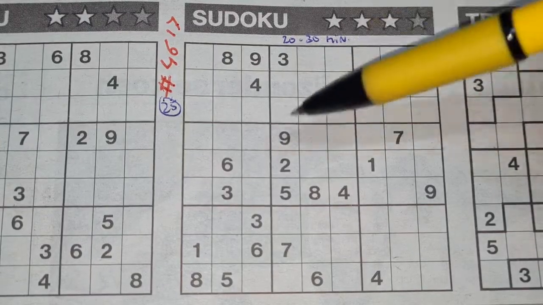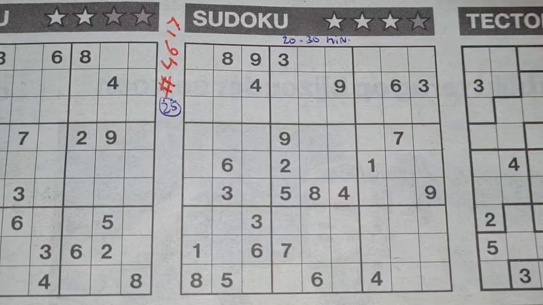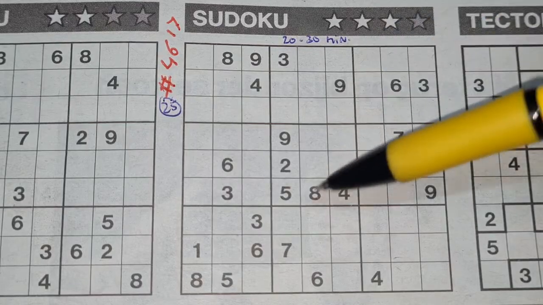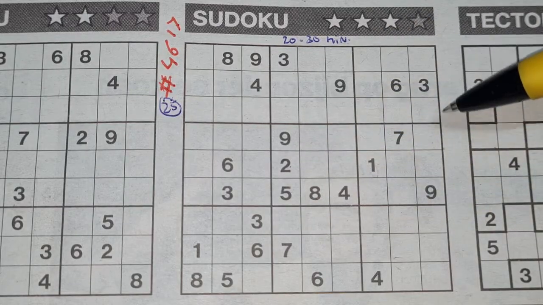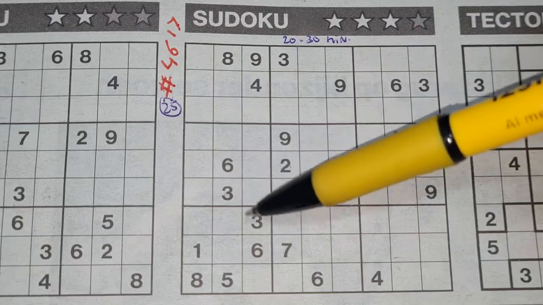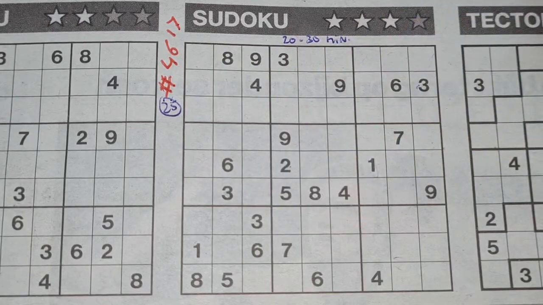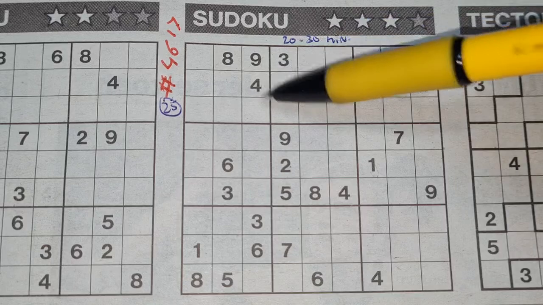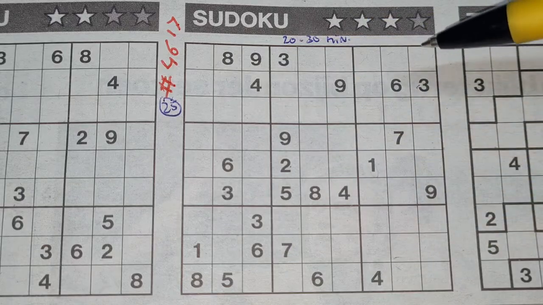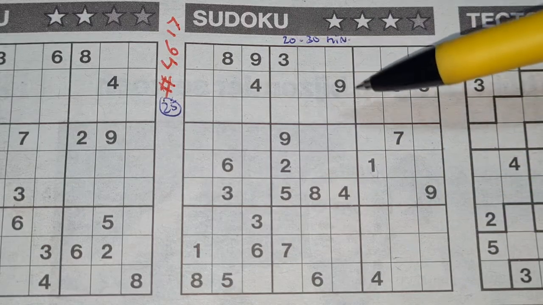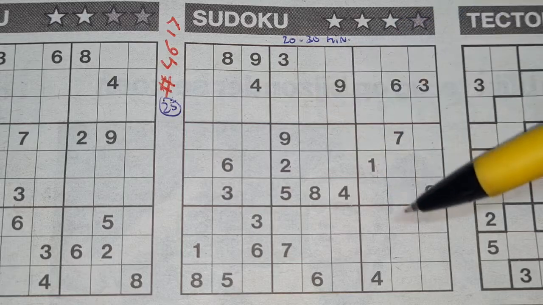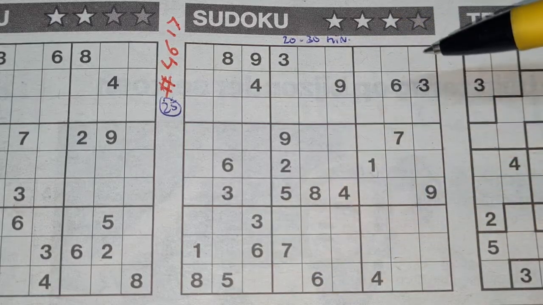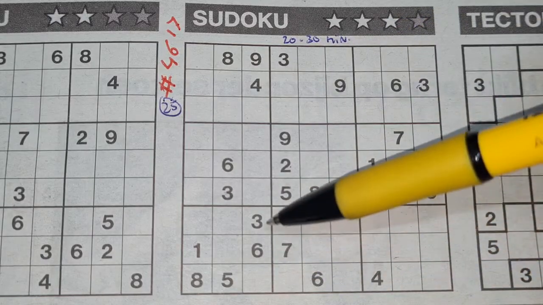Let me scan the puzzle. We have here 2 1s. We have here 1 2. And 1 2 3 4 3s. We have here 1 2 3 4s. How about the 5? 1 2 5s. 2 6s.